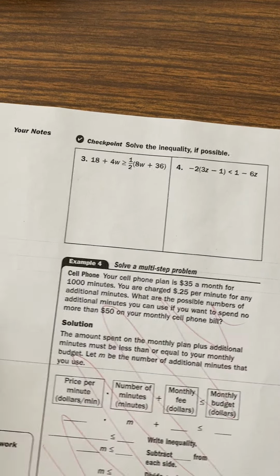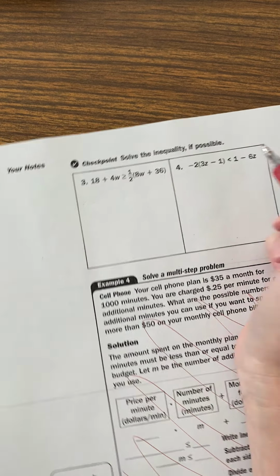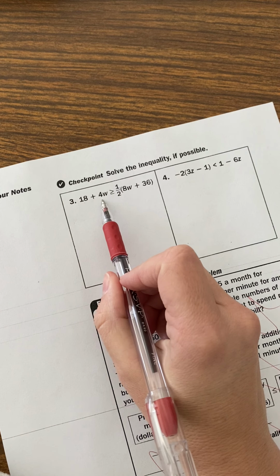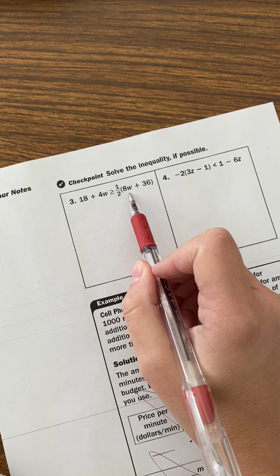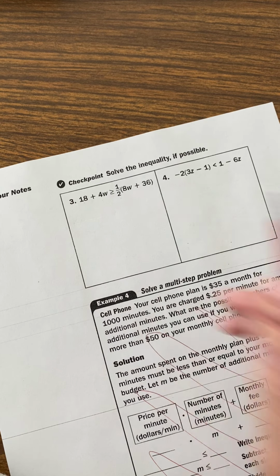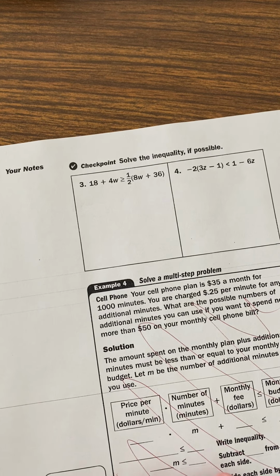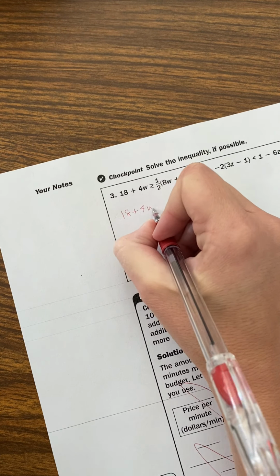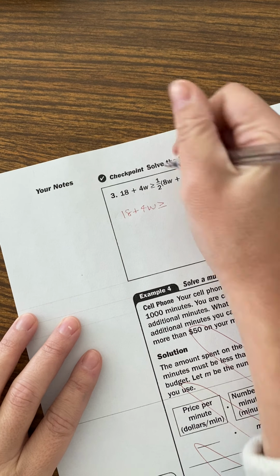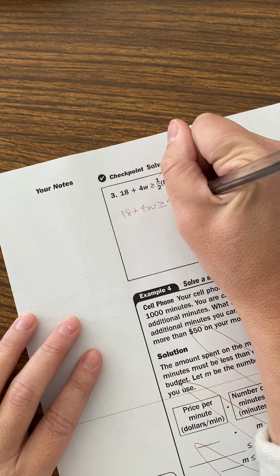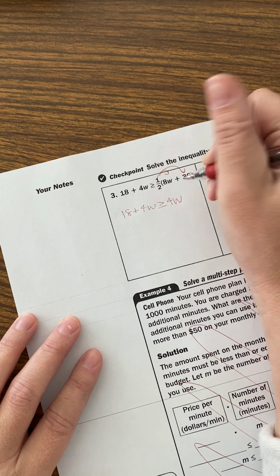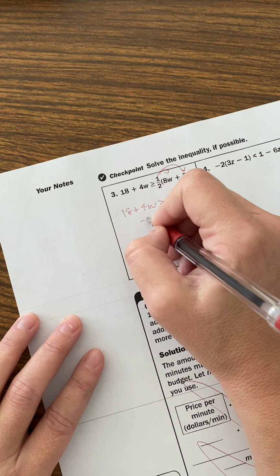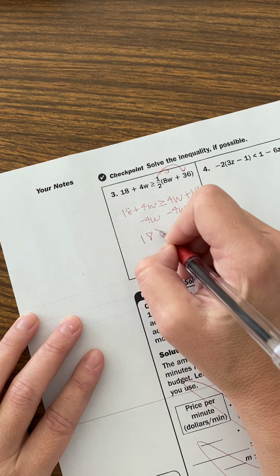So what does that look like? Okay, if you want to try it on your own, you're more than welcome to. This is 18 plus 4w is greater than or equal to 1/2 times (8w plus 36). So now I want to solve this side. You have 18 plus 4w is greater than or equal to 1/2 times 8w, which is 4w, and 1/2 times 36, which is 18. Then I subtract 4w from either side, it doesn't matter which side. You have 18 is less than or equal to 18.